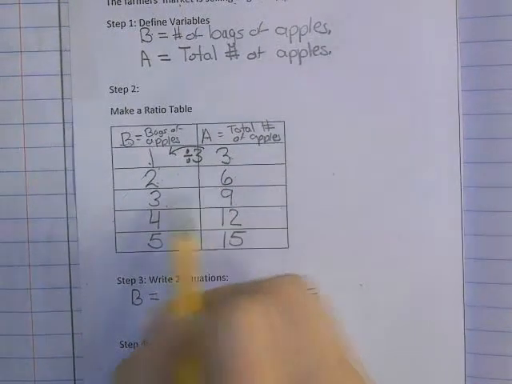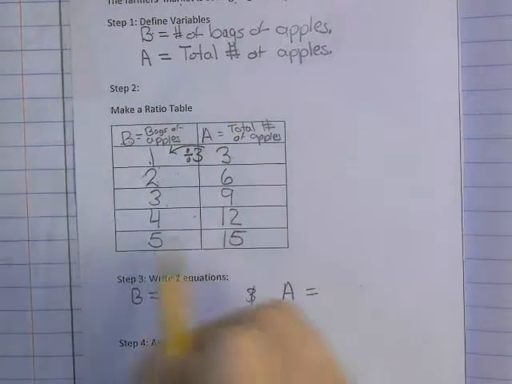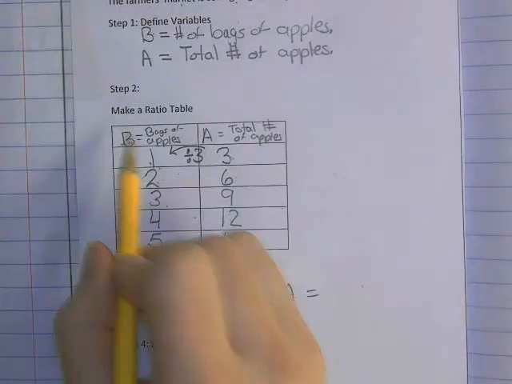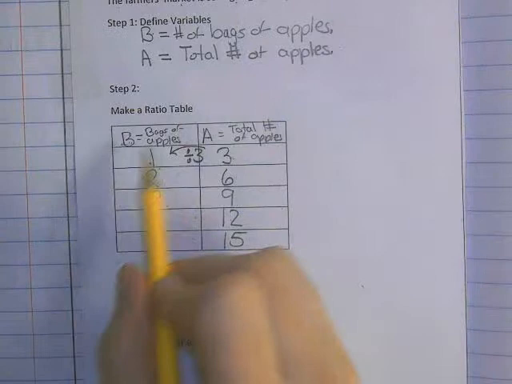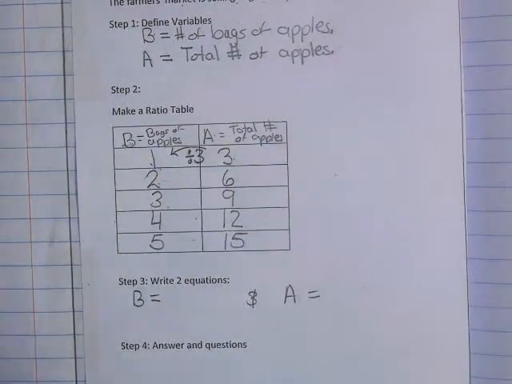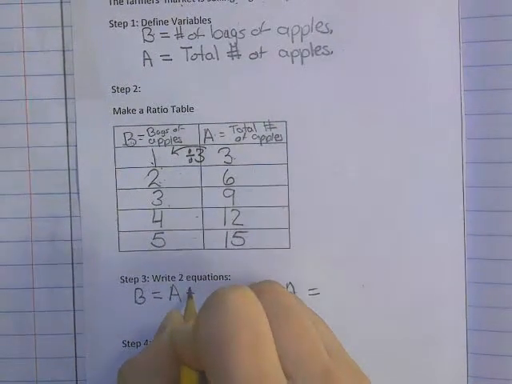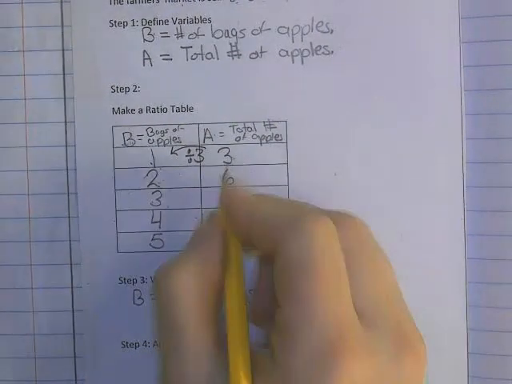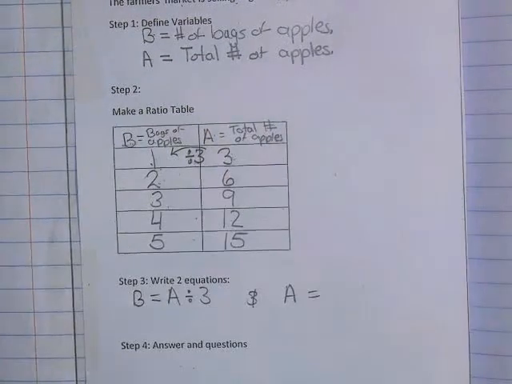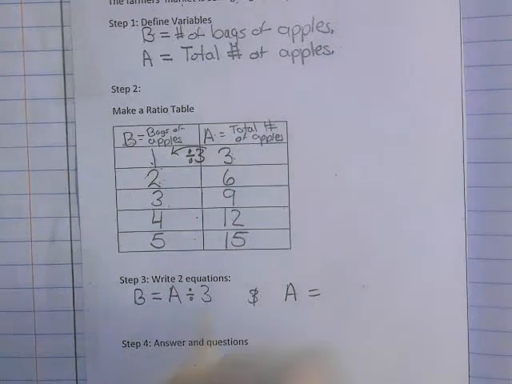9 divided by 3 is 3. 12 divided by 3 is 4. 15 divided by 3 is 5. So every time to get to the B, it's taking A and dividing it by 3. So B equals A divided by 3, because I went from A to B, divided by 3. So that would mean B would have to equal A divided by 3. Does that make sense?